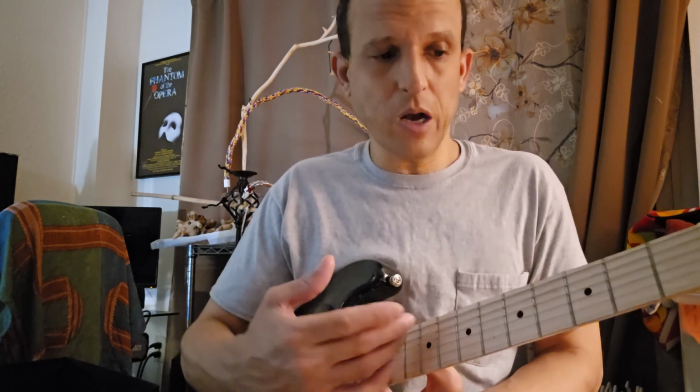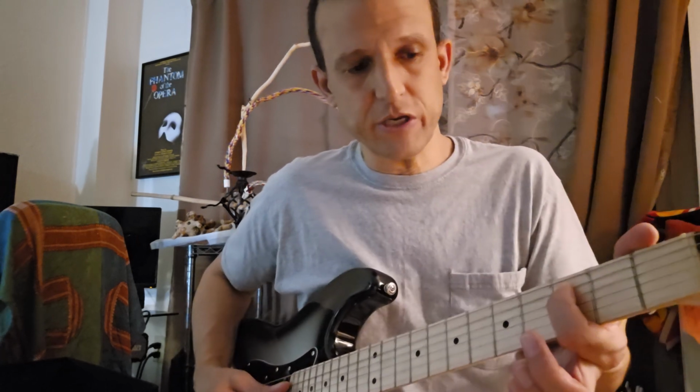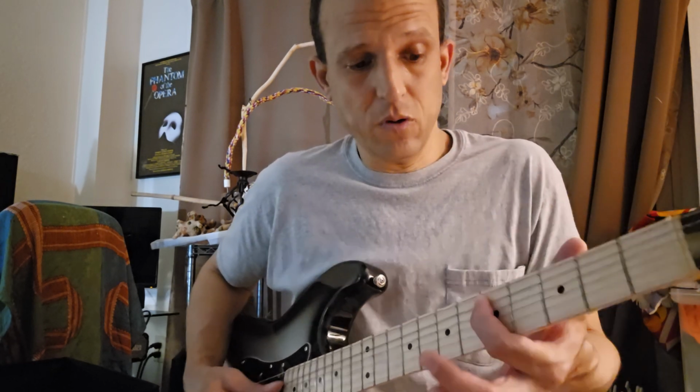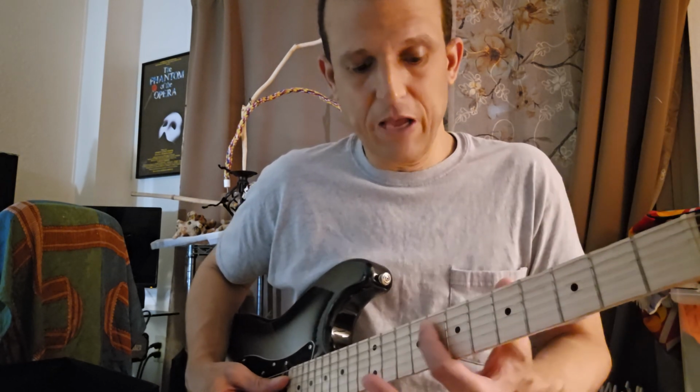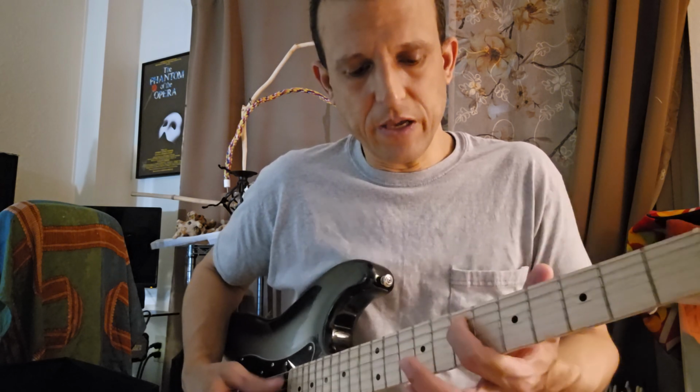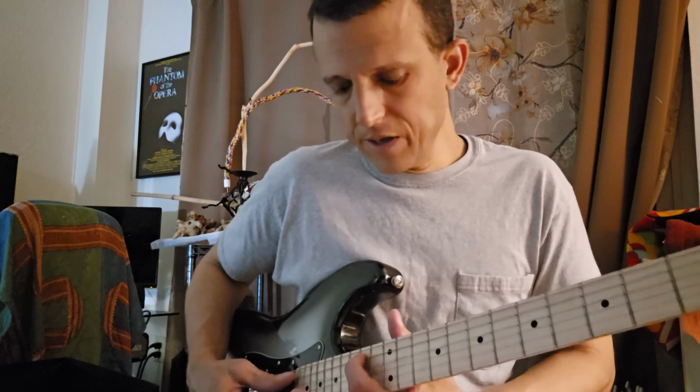We can do this from any string, any note on any string. We can go down here to this C note on the A string, key of C: C, D, E, two whole steps, half step, F. C, D, E, F, G, A, B, C again.